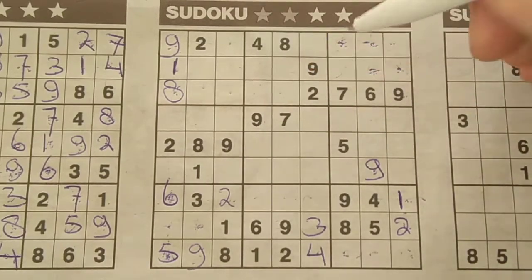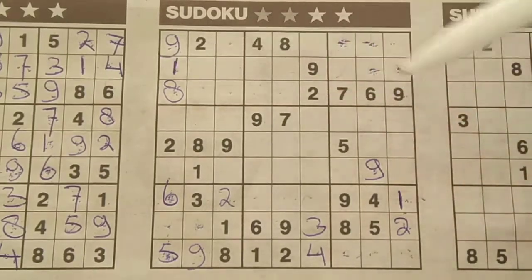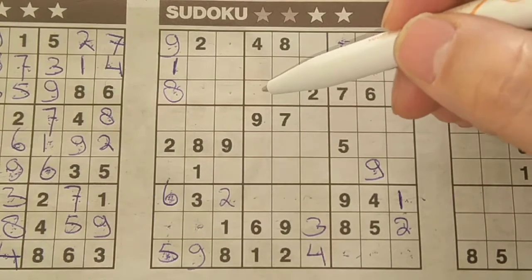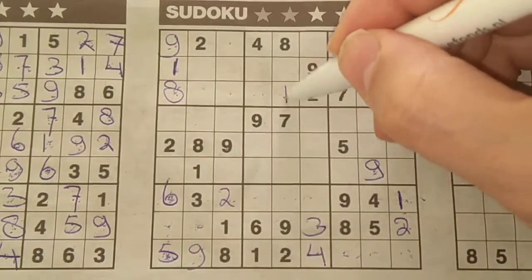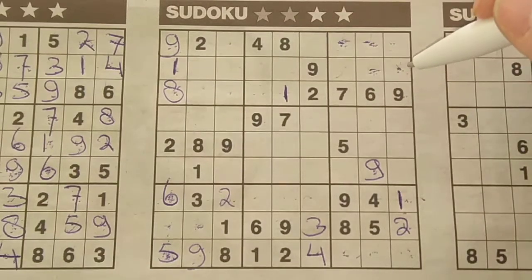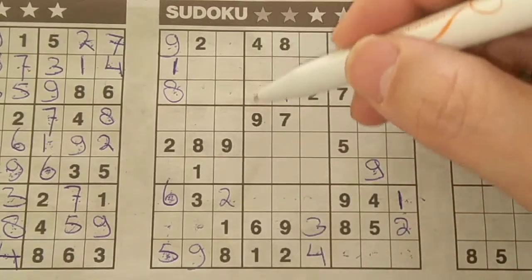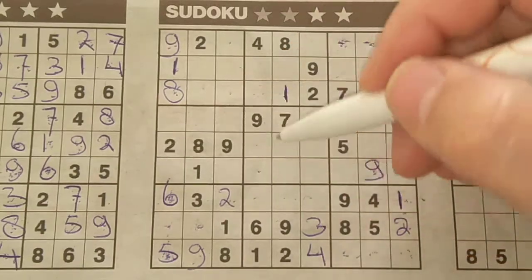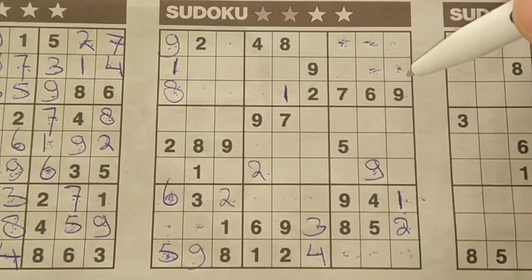So in the first row we have a 1 here. In the second row we have a 1 over there. So in the third row, the only 2 places for 1 should be here and there. But I see here 1, no 1 there. 1 should be here. 2 in this column, 2 in the middle column. So in the next column, the only 2 places for 2 is here and there. But I see here 2, no 2 there. 2 should be here.